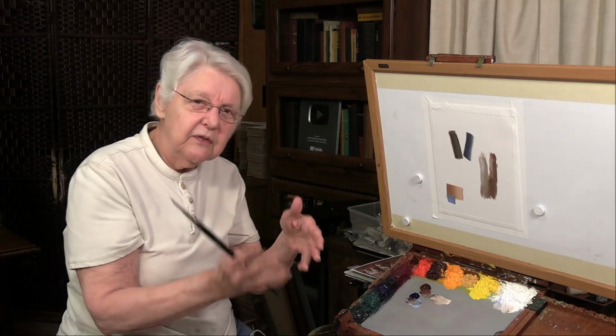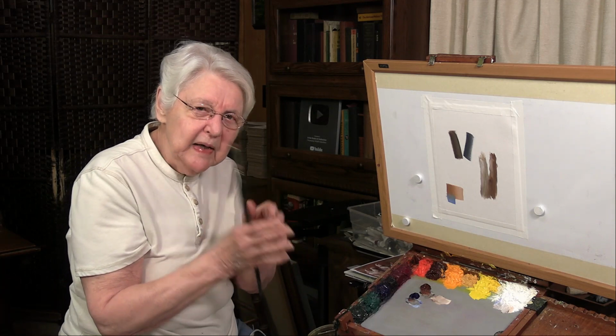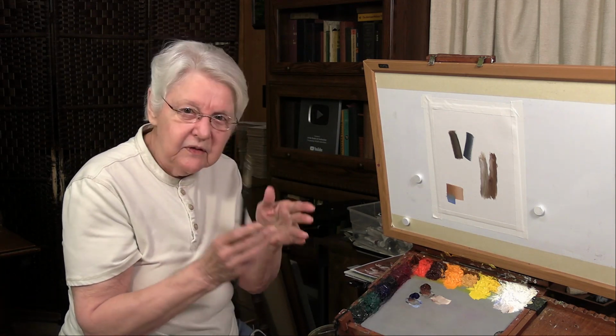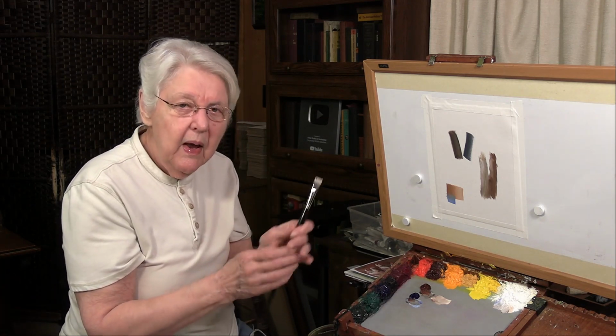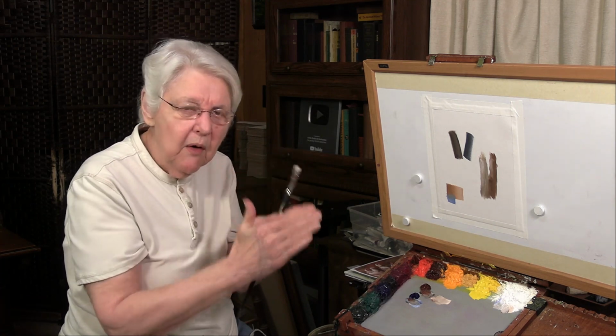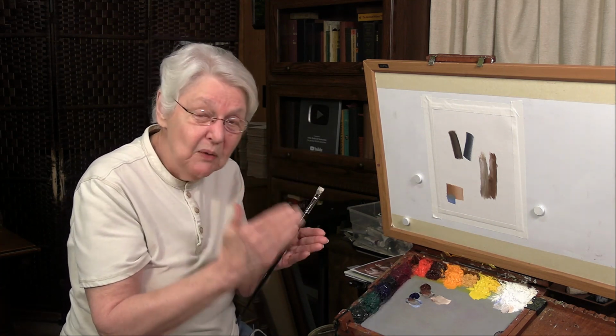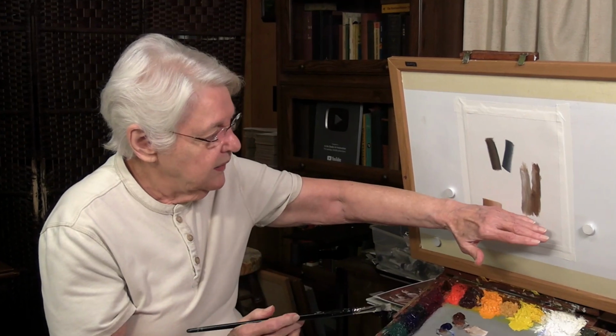So you see there's a difference between painting individual images that have distinct edges with each other and images that will merge, or images that will belong together when in a painting together.